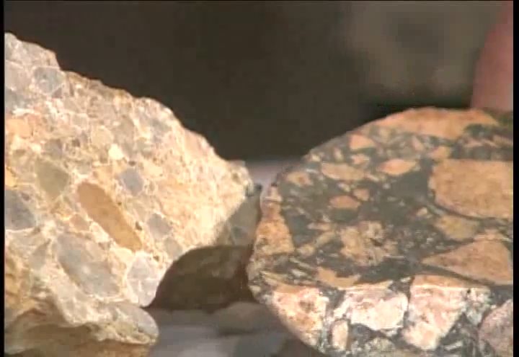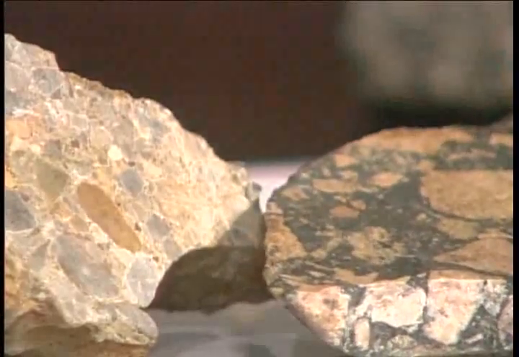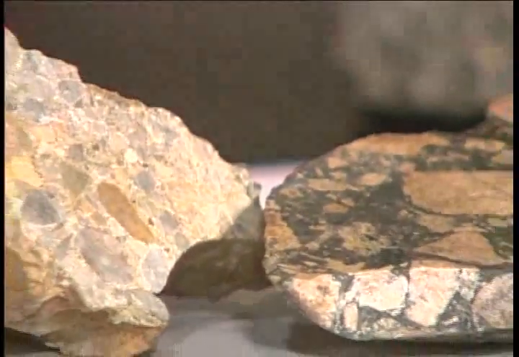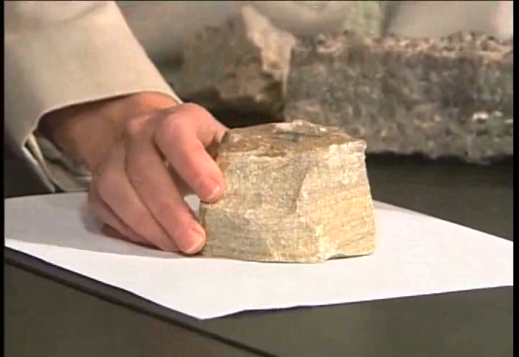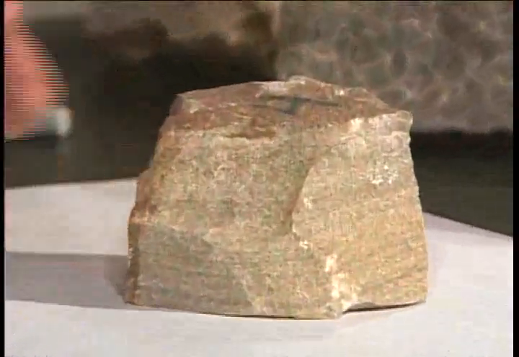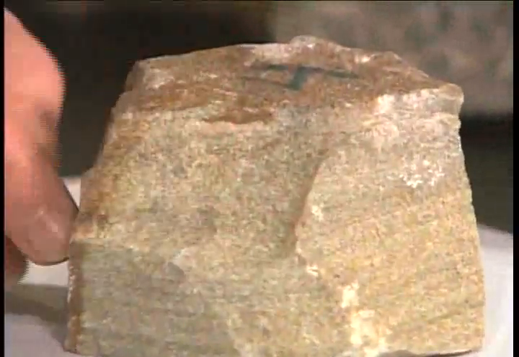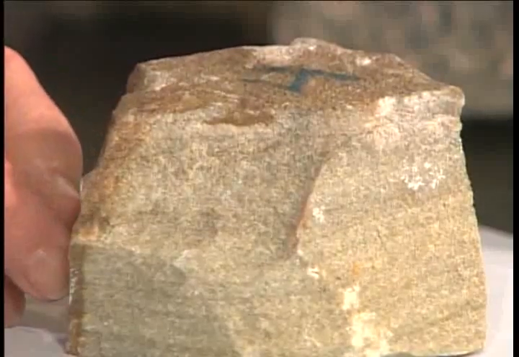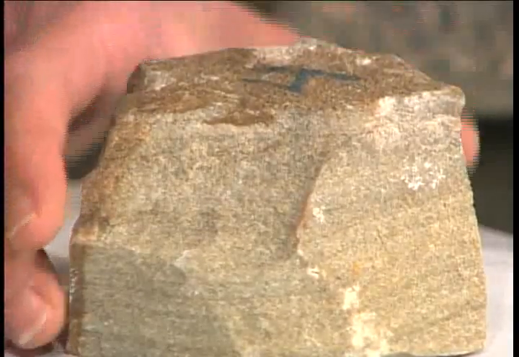Let's move down the size scale. This is an example of a sandstone. There are some individual sand-sized grains that have been deposited, compacted, and cemented together.